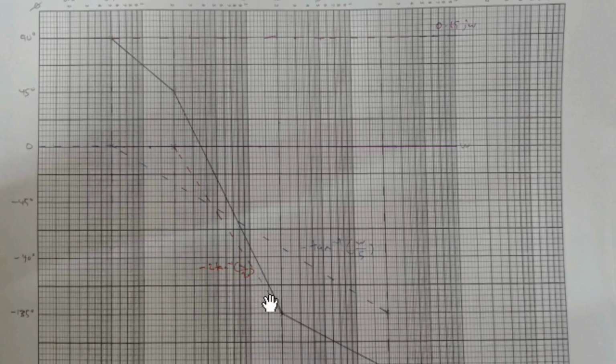Okay, and then I do the final answer, starting from 0.2 until 0.5, a flat line at 90 degrees. Then we jump down here from 0.5 to 2 at 45 degrees, and then we jump straight here from 2 until 20 at minus 135 degrees.